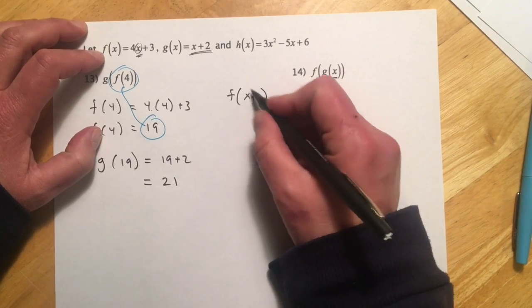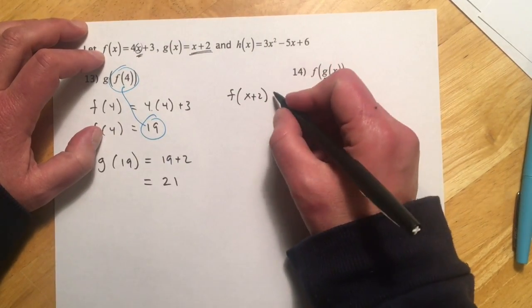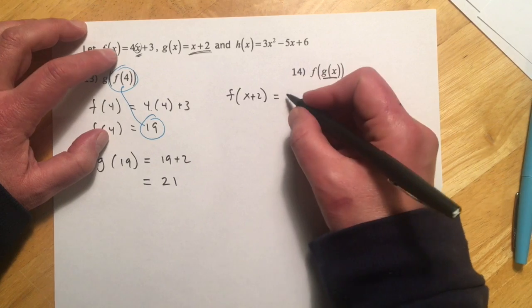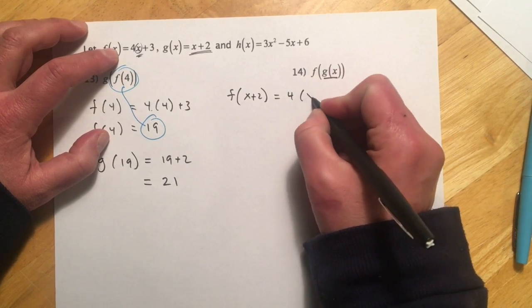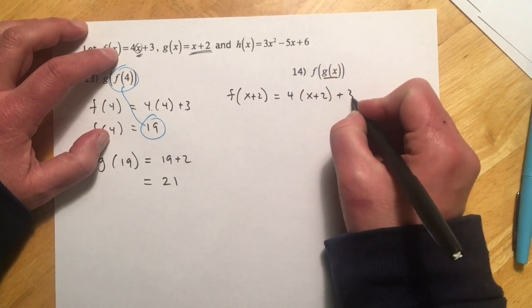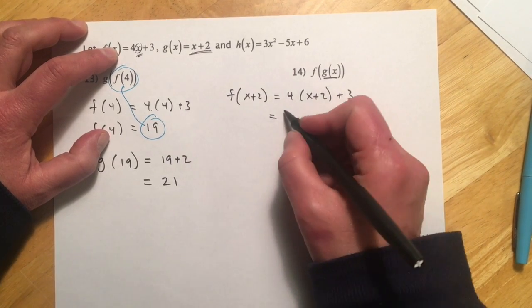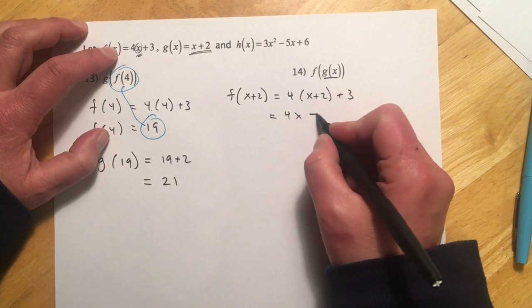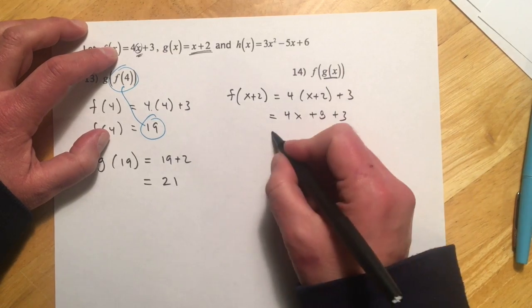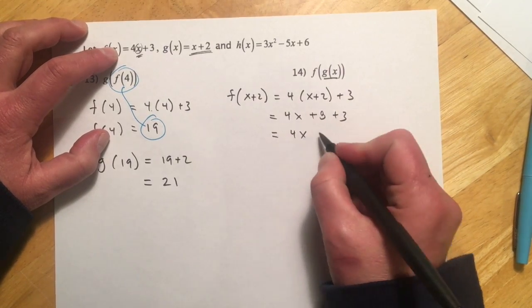So if that kind of helps you see how you're going to plug that in, that's a totally good way to write it. So this is going to be 4 times x plus 2, plus 3, and then just distributing a little bit, 4x plus 8 plus 3, or finally 4x plus 11.